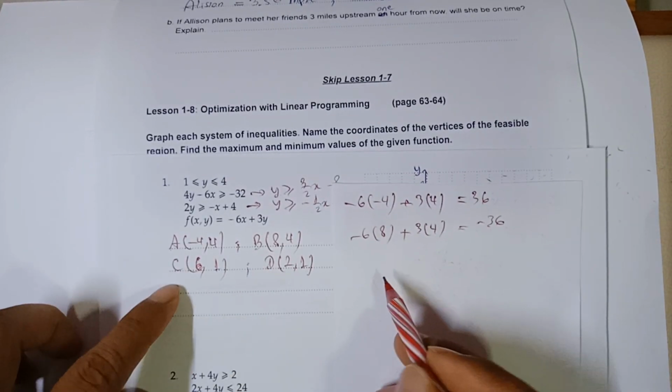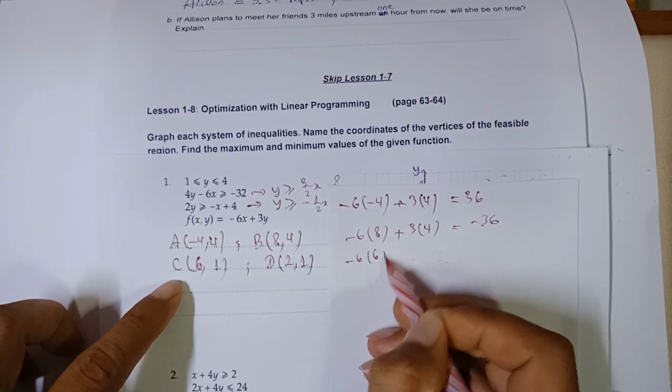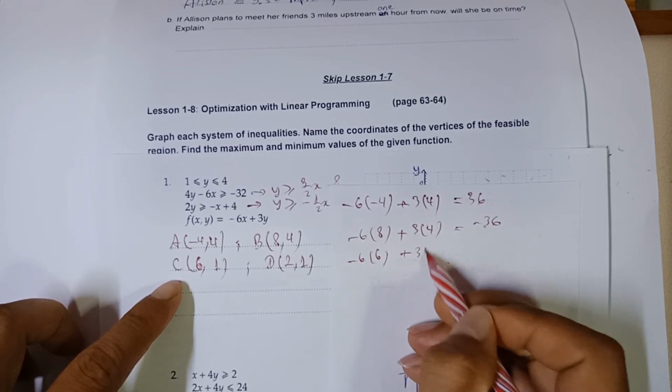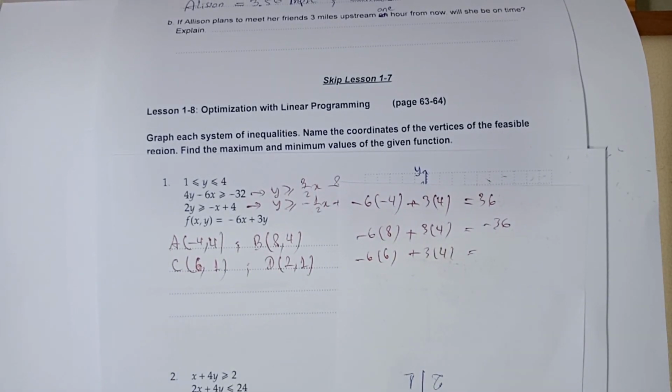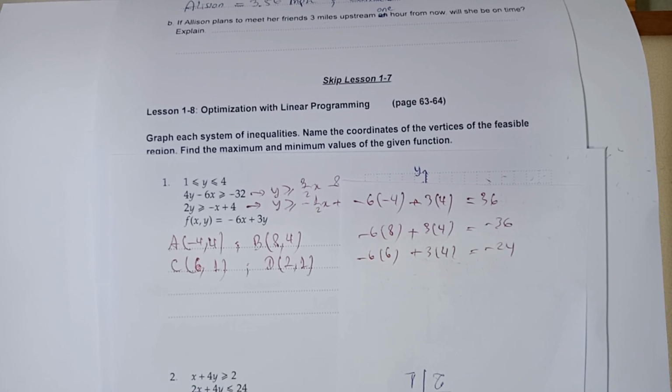So for point C, -6 times 6, and then you plus 3 times 4. So -6 times 6 is -36, and you plus 12, that gives you -24.